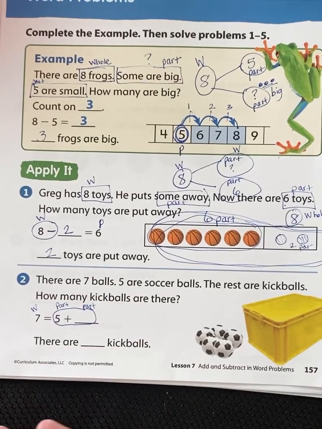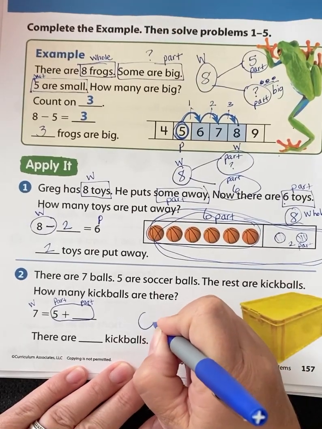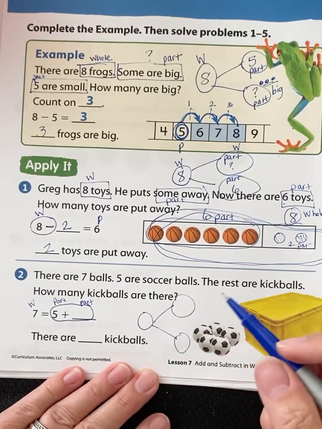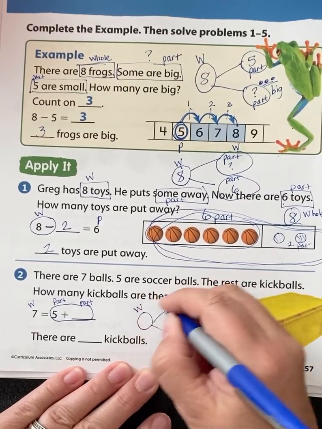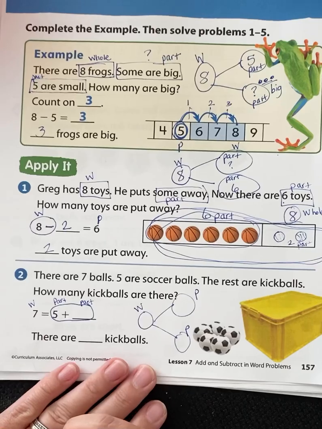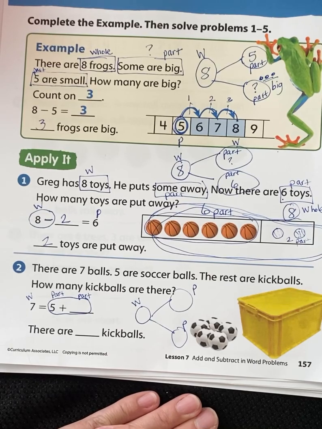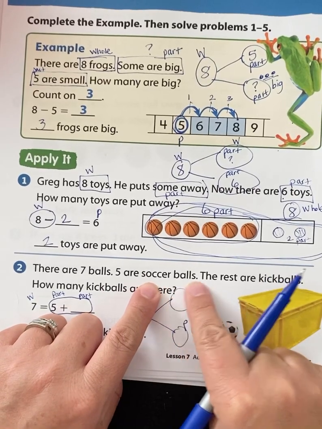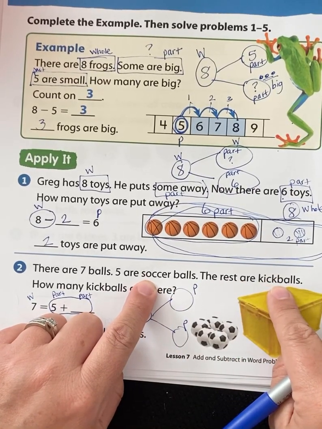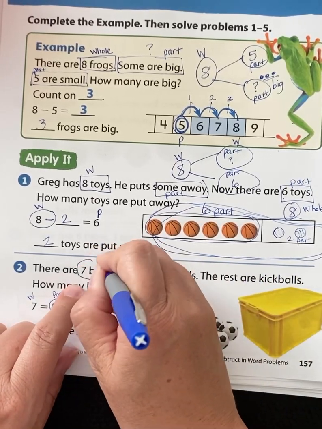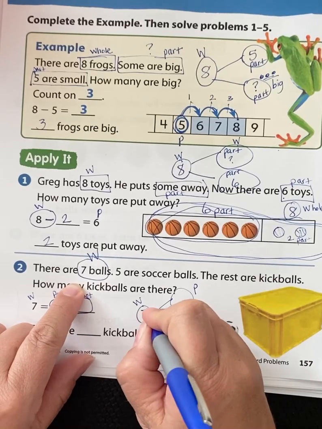Okay, so I have my part whole labeled, but I like to draw my number bond. That always helps me filling in my whole and the parts. So I'm going to read the story problem again. There are 7 balls. 5 are soccer balls. The rest are kickballs. So some of them are soccer and some of them are kickballs. How many total balls do we have? 7. 7 is the whole.